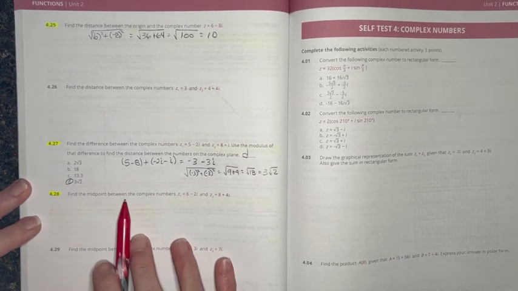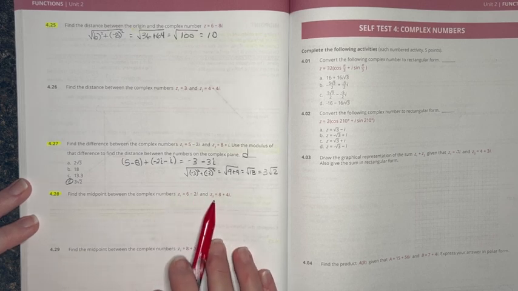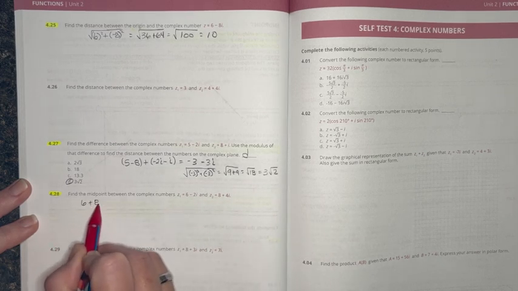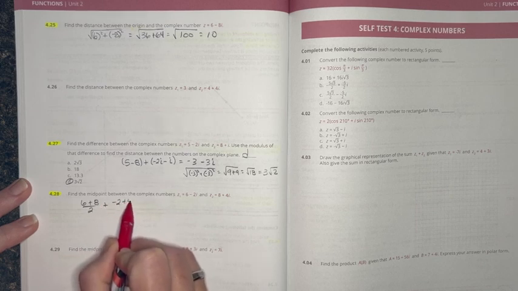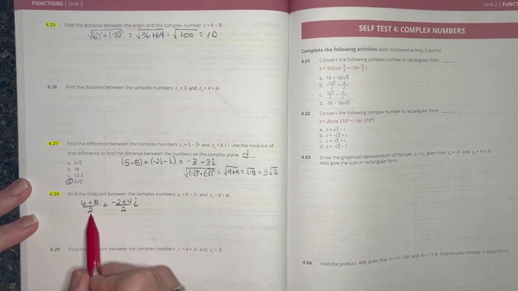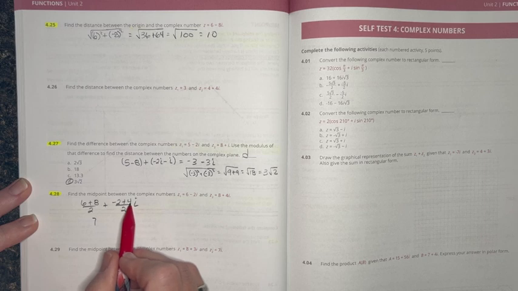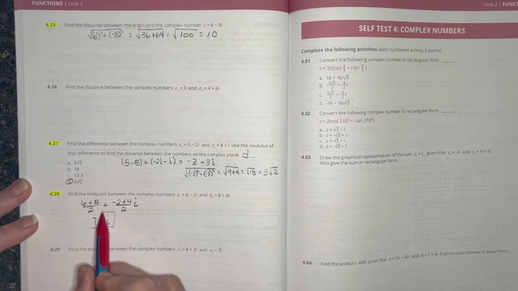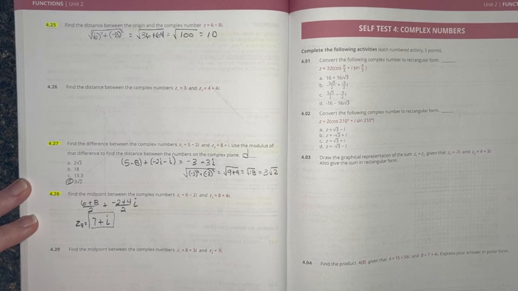Find the midpoint between the complex numbers z sub 1 equals 6 minus 2i and z sub 2 equals 8 plus 4i. Okay, it's 6 plus 8 divided by 2 plus -2 plus 4 divided by 2 i, right? 6 and 8 is 14 divided by 2 is 7. -2 plus 4 is 2 over 2. So this is just plus i. That is the midpoint between those two things. So what do they usually call that? z sub 3, right? All right.